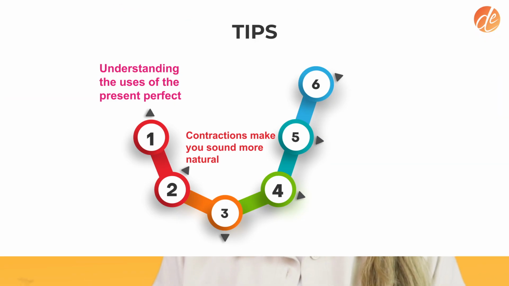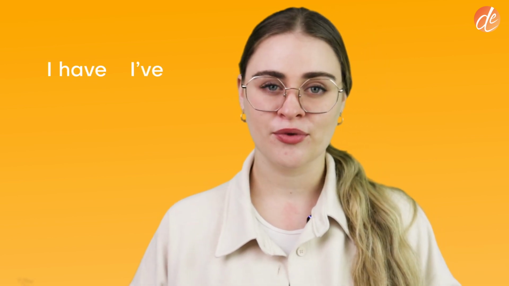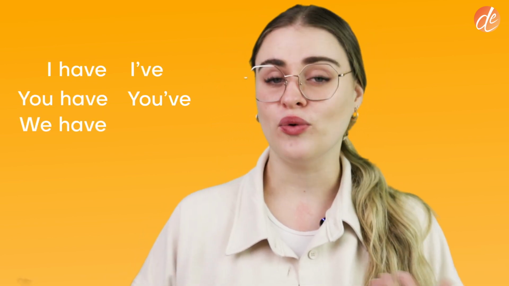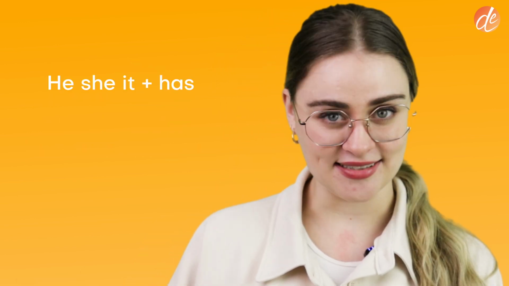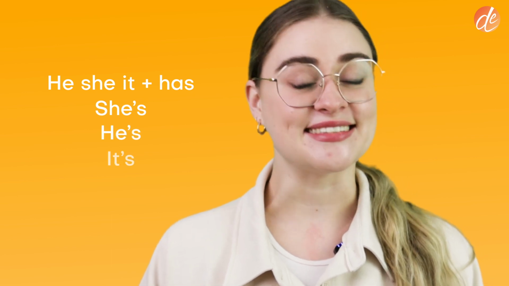Tip number 2, using contractions. Sometimes it might be confusing to understand native speakers when they are using the present perfect tense because we almost always use the contracted version. I have, I've, you've, we've, they've, he, she, it, plus has, she's, he's, it's.